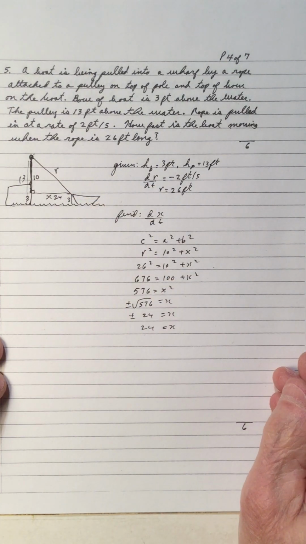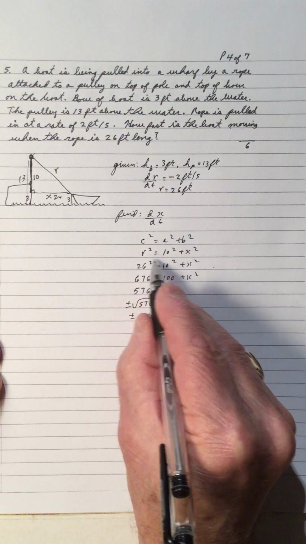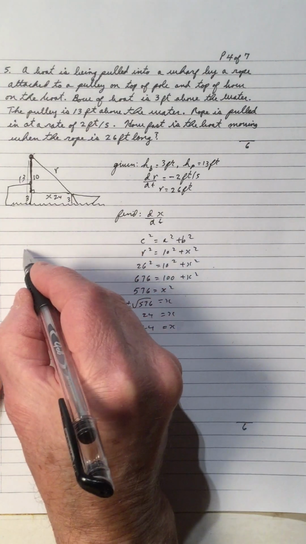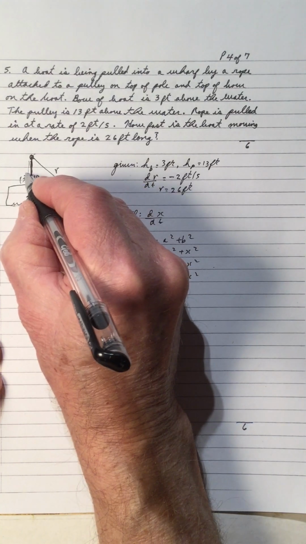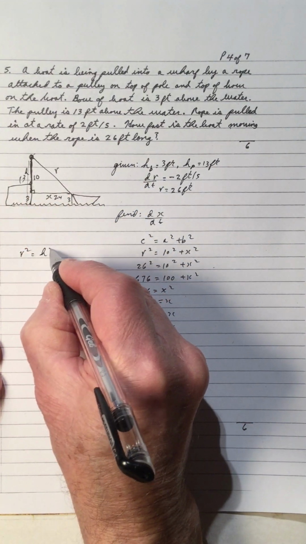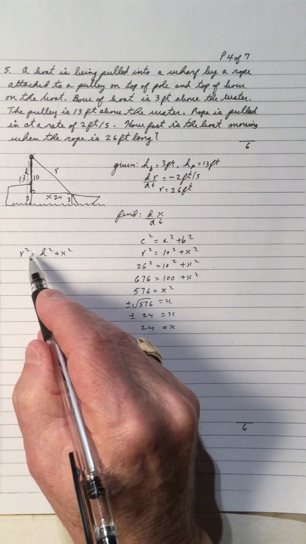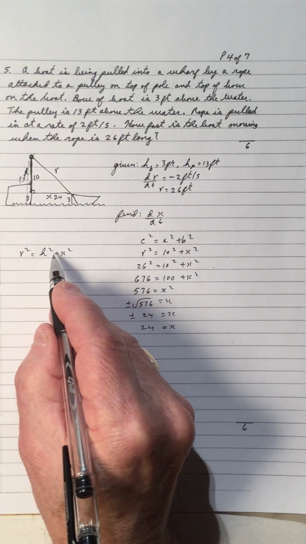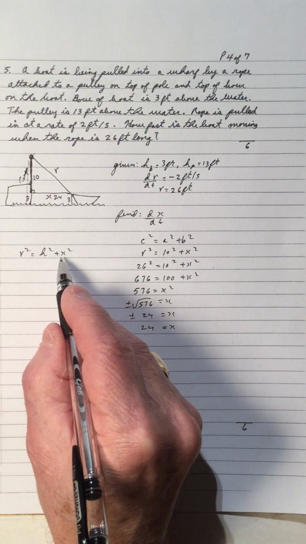But we have to do the derivative. So we got an equation here: r squared, and this is the height, so it's the height, and x. So instead of putting a 10 in, I'm going to leave the variable of the height in place of the 10 and do the derivative in terms of these variables.